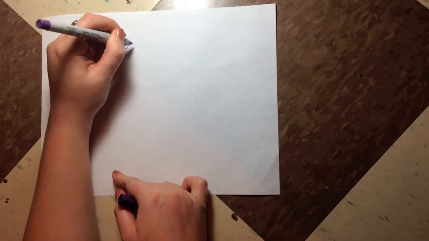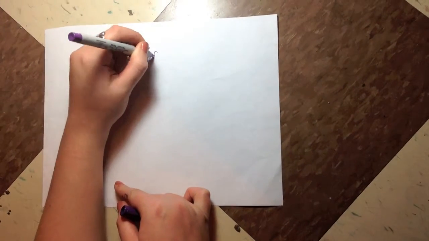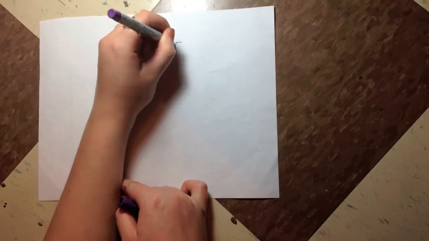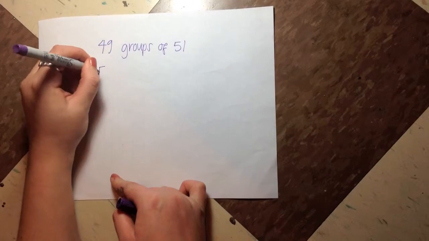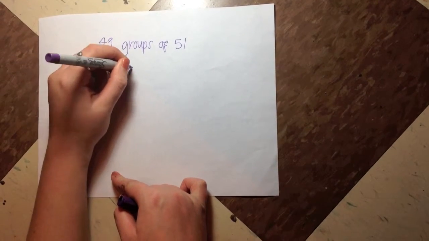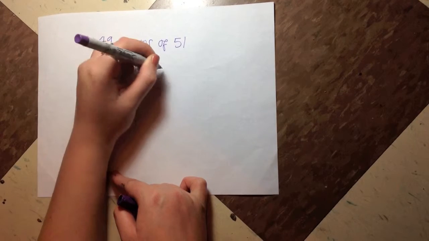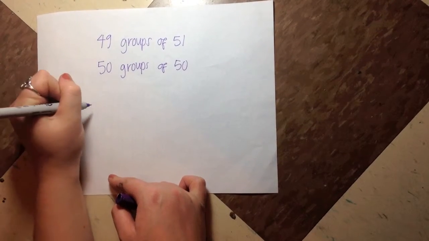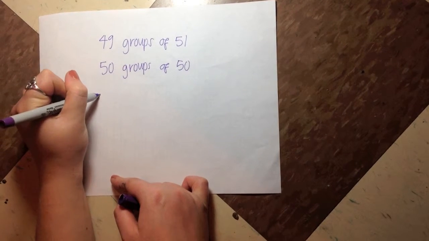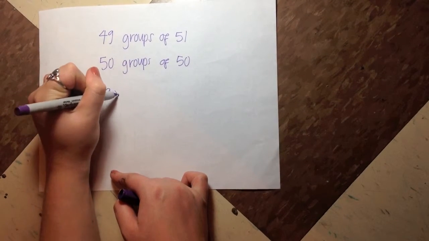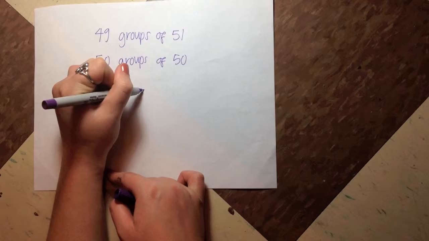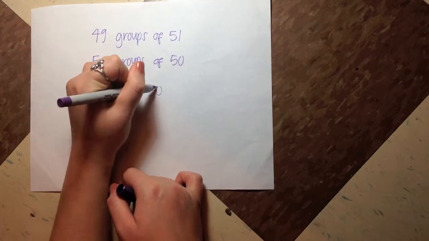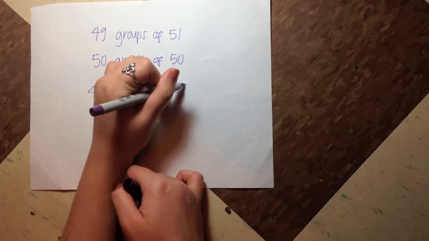And if we look at our multiplication, we have 49 groups of 51. So basically we would have to add 51 49 times. And 50 groups of 50, we would have to add 50 50 times. So these numbers are not related to each other in the operation of multiplication. Therefore, 49 times 51 will not equal 50 times 50.